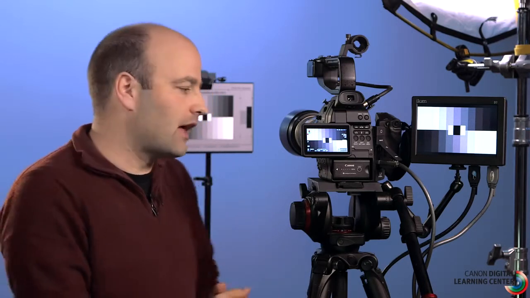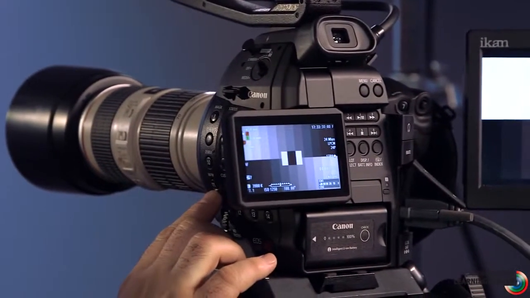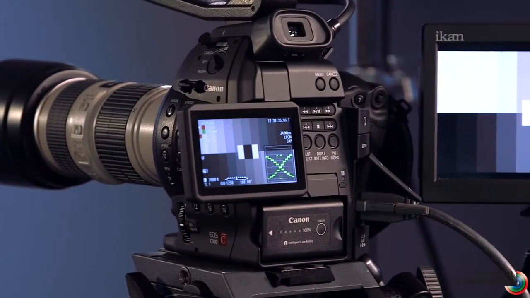Okay, so the first thing we're going to talk about is the waveform monitor, a fantastic tool to help you judge exposure when you're out shooting with the camera system. The way we access that is here on the side of the camera, button 11, WFM for waveform. Press that once and the waveform monitor will now show up on the display.